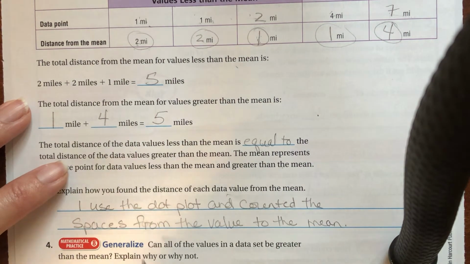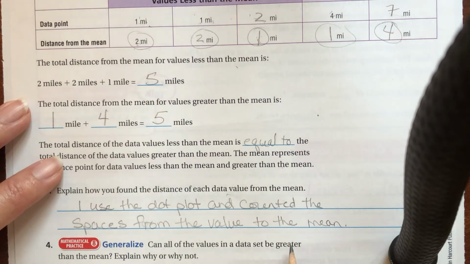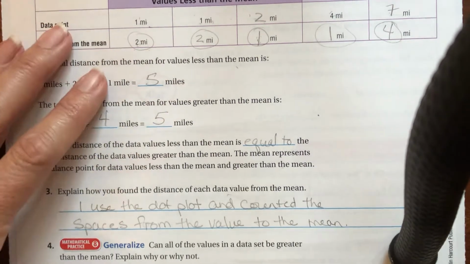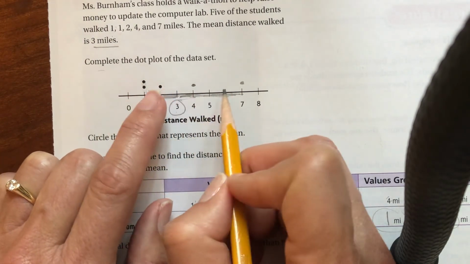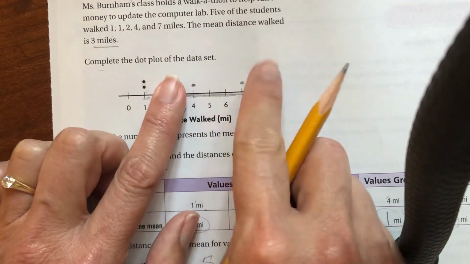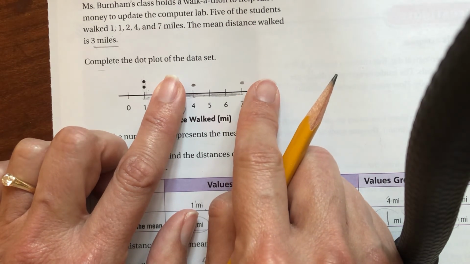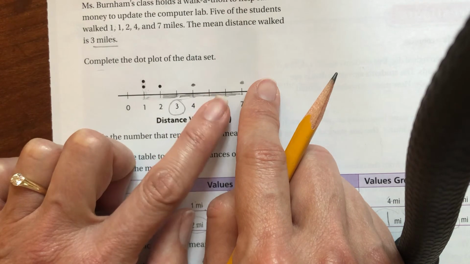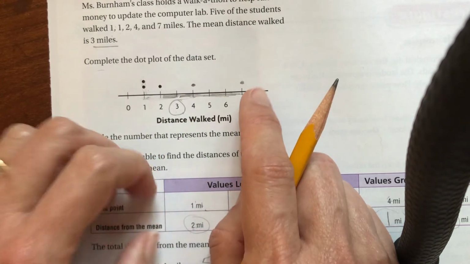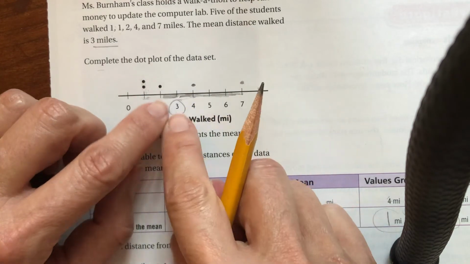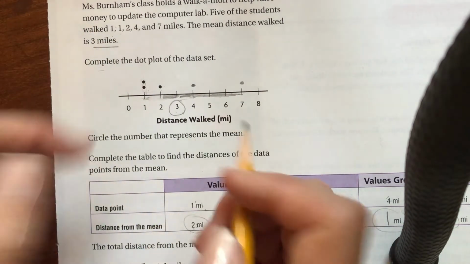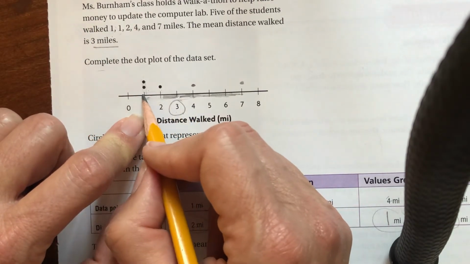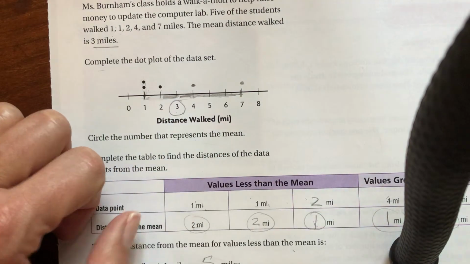Can all the values in a data set be greater than the mean? Explain why or why not. Okay, so if the mean is the center, the middle of all the distances, is it possible that they could all be greater than the mean? No, of course not. The mean would actually have to be up here to be in the center. The mean has to be in the center of all the values, it has to be between the lowest and the highest value.